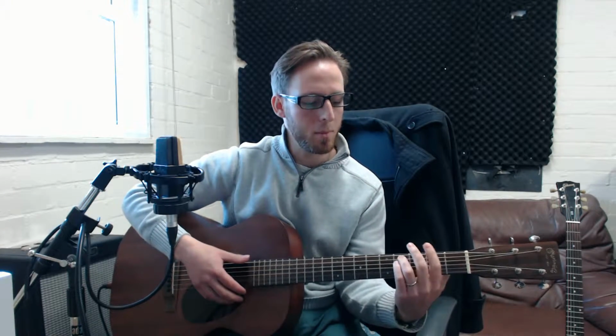So to begin with, the first progression we're going to play with are the following chords. We're going to do B minor into E minor into A into F sharp minor. So that's just a bar chord on the second fret with a minor shape on it.